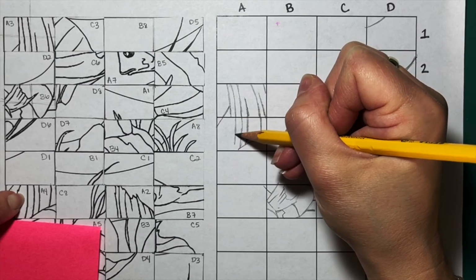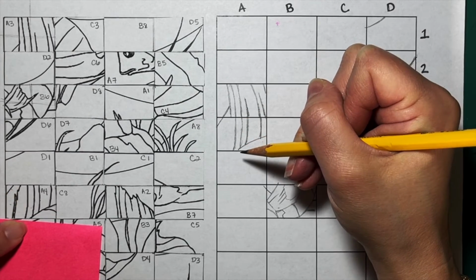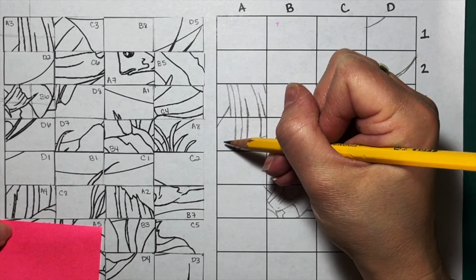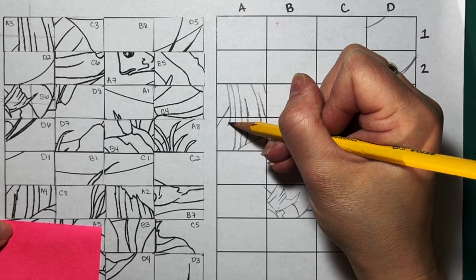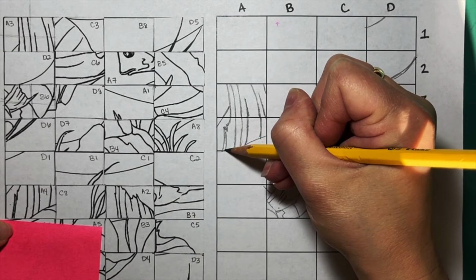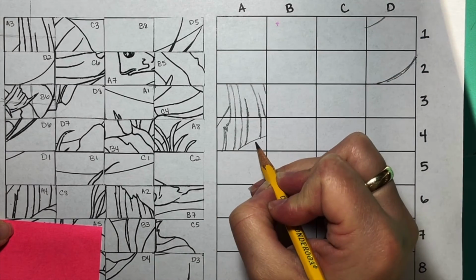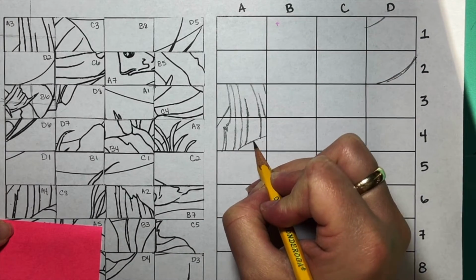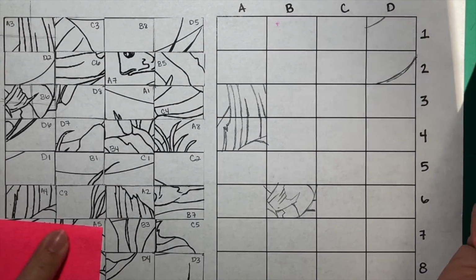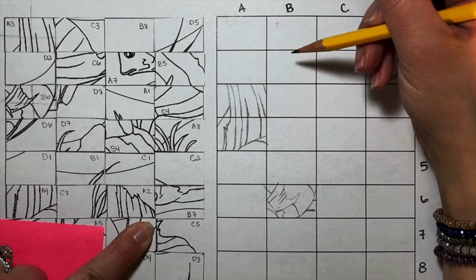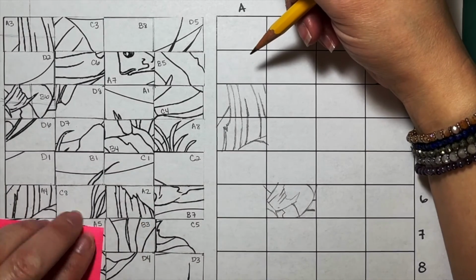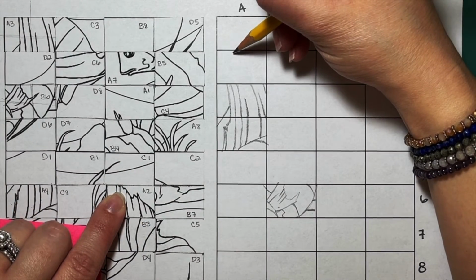This guy's going to run off. This is turning into this zigzaggy line here, and that comes off and down. Same thing if I went to A2, I would be carrying, all right, let's just do it. It's easier if I just show you than talk about it.